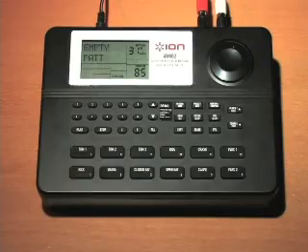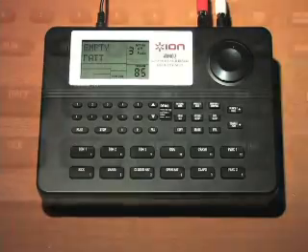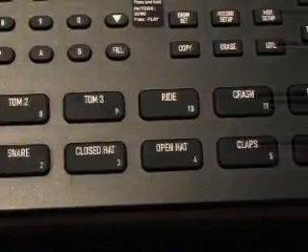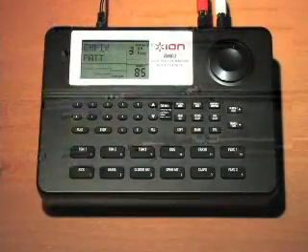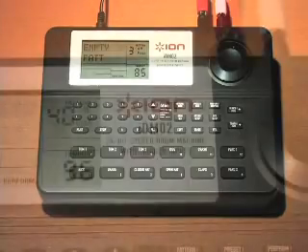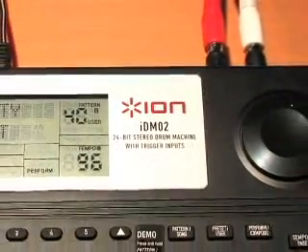This is the iDM02 drum module, the heart and soul of the iDM01 electronic drum kit. We are showing it here as a standalone drum machine, and we'll show you how to create presets, change the drum sounds, and even record your own beat.